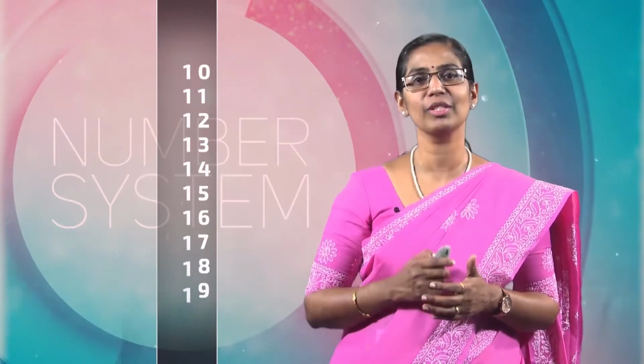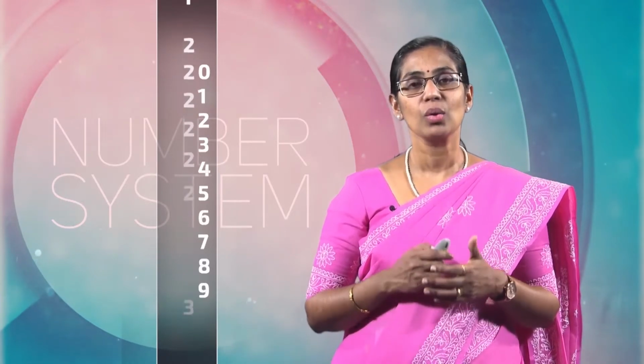After 9, to get the next number, move on to the tens position. There we start with 1 in tens place and restart with 0 in the ones place. So we get 10, 11, 12, etc. up to 99. Then include one more position, hundreds place, and continue with 100, 101, 102, etc.